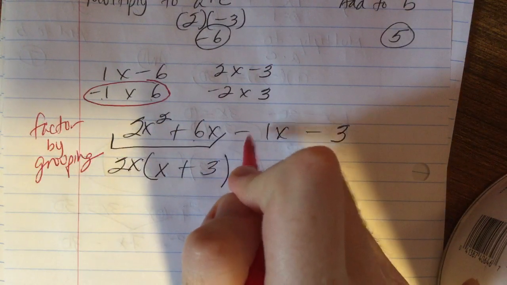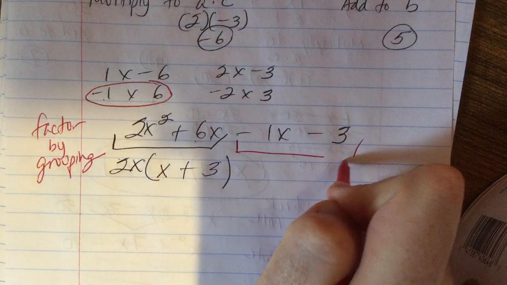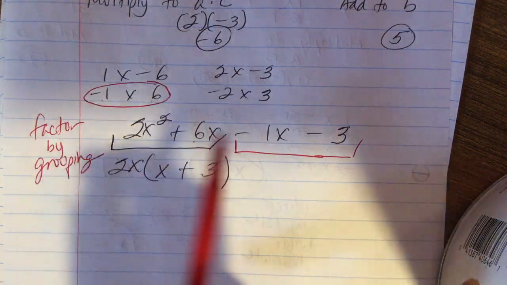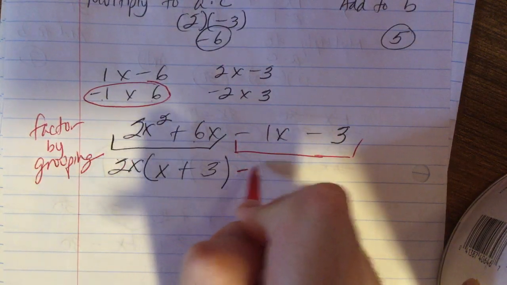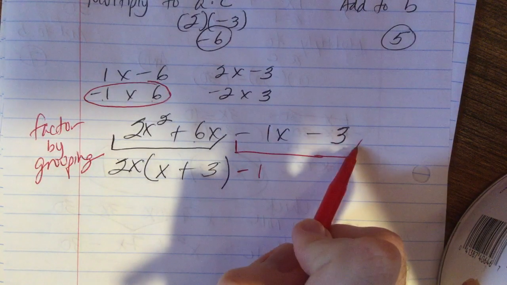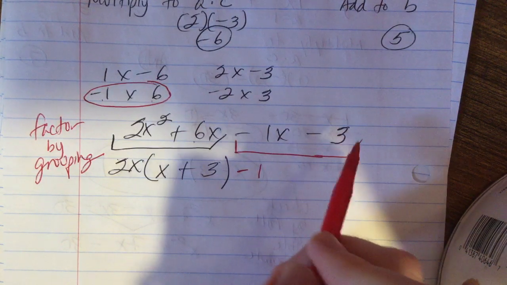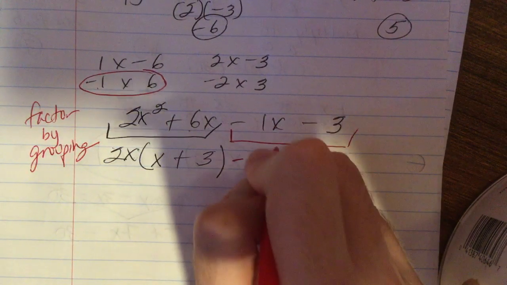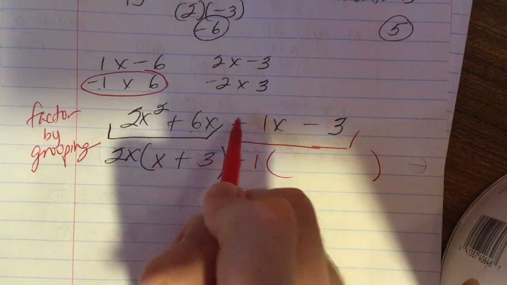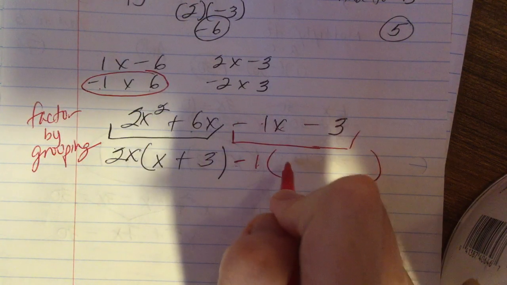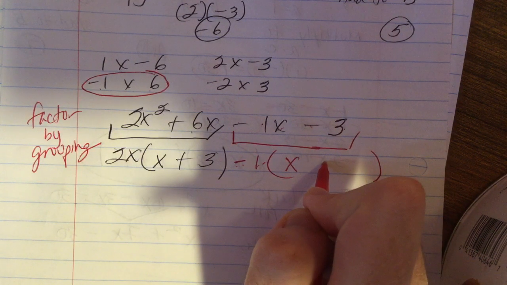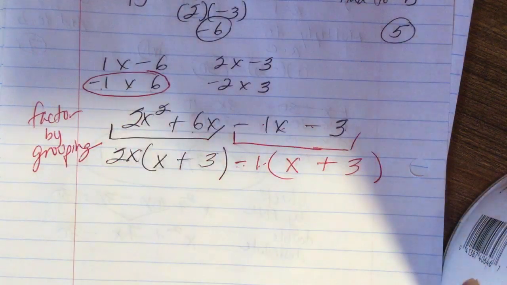Now I'll use another color, I'll use red. We're going to factor these next two terms. We have a negative 1x minus 3. We could divide out a negative 1 out of each of these terms. We can't take any power of x away because the negative 3 is a constant. But we could definitely divide out a negative 1 out of those. And then we're going to write in parentheses what remains. Negative 1x divided by negative 1 is just x. Negative 3 divided by negative 1 is going to be a positive 3.